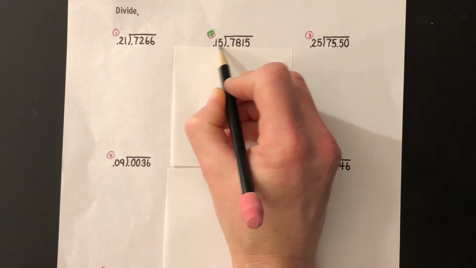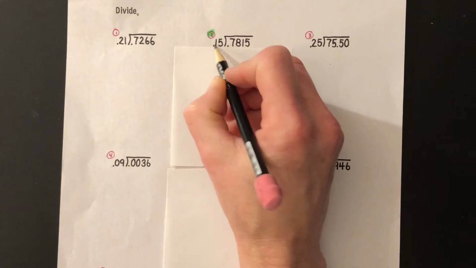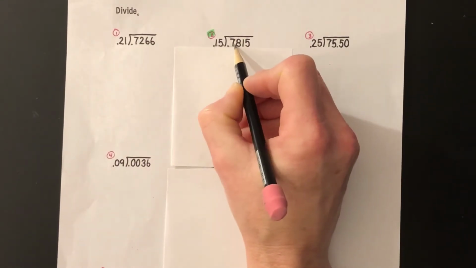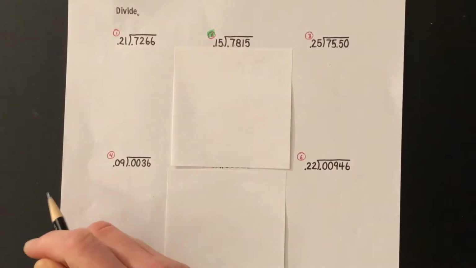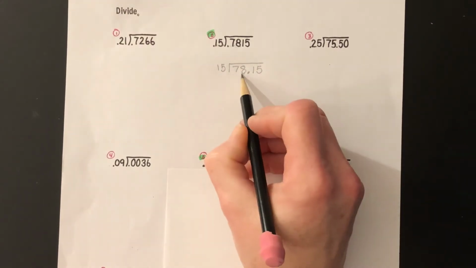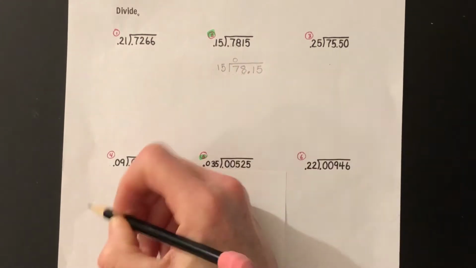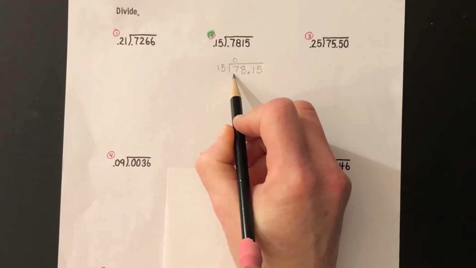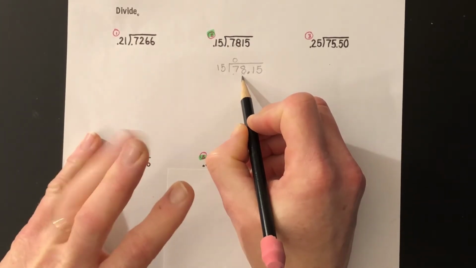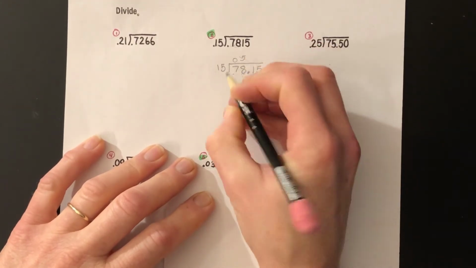I have 2 digits to the right of the decimal in the divisor, and I can't have that. So I need to move them over 2 places to make it 15, and move that over 2 places and make it 78.15. When I do, I have a new equation, 78.15 divided by 15. And then I can divide. 15 does not go into 7. It goes into 78, 60, 70, okay, 25, 15, 30, 45, 60, 75. 5 times. 5 is 25.